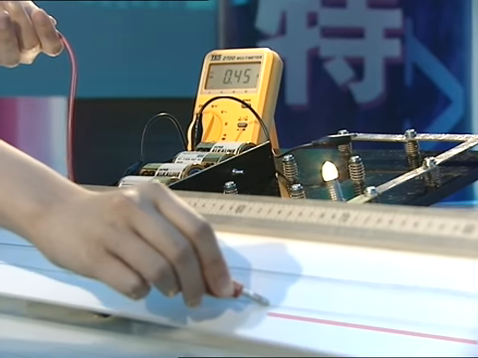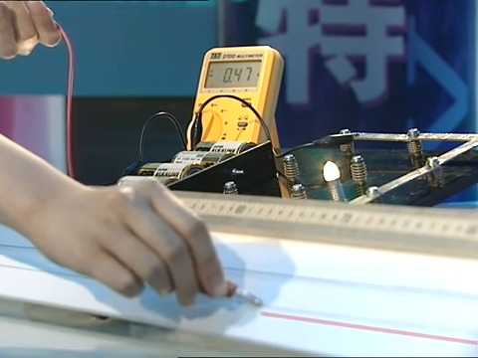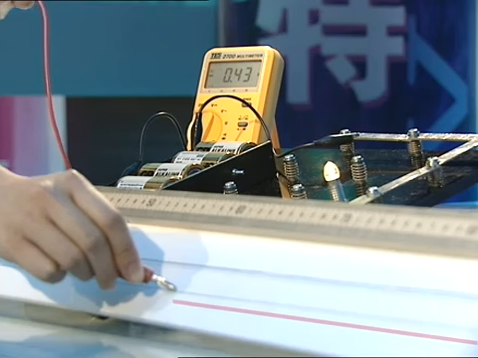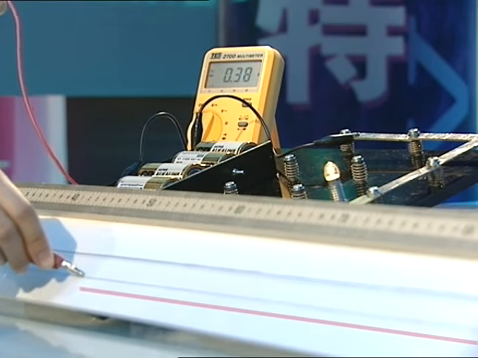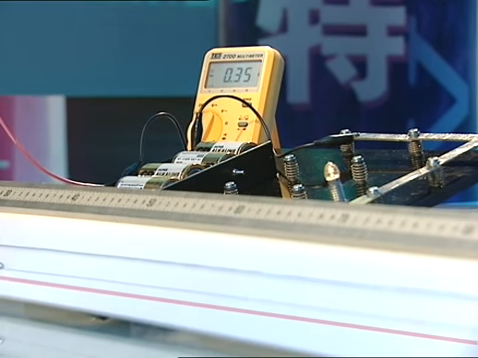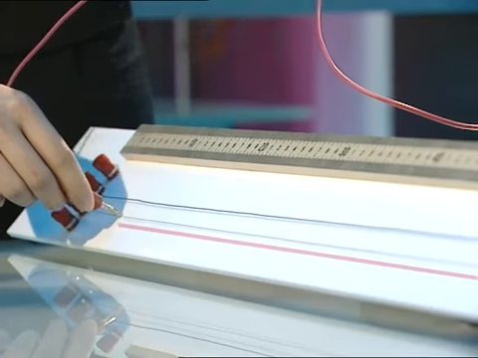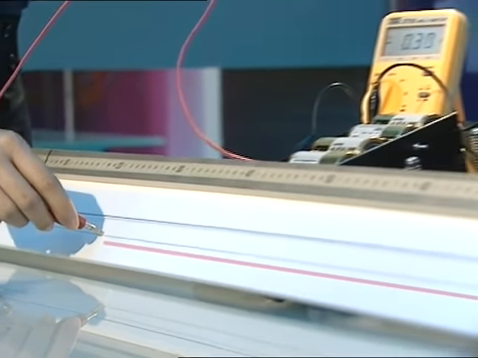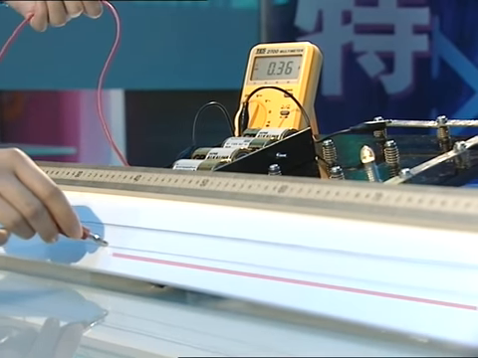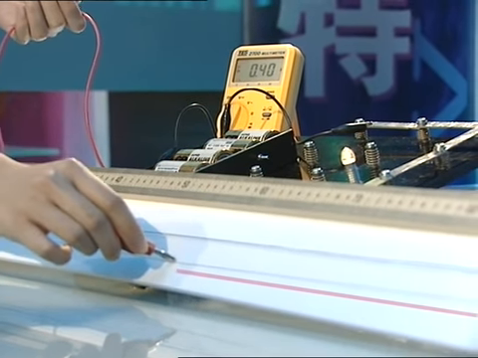When the sliding contact is moved to increase the length of the nichrome wire, the ammeter reading reveals that the electric current is smaller. On the other hand, when the length of the nichrome wire in the circuit is reduced, the ammeter reading goes up, showing that the electric current is larger.